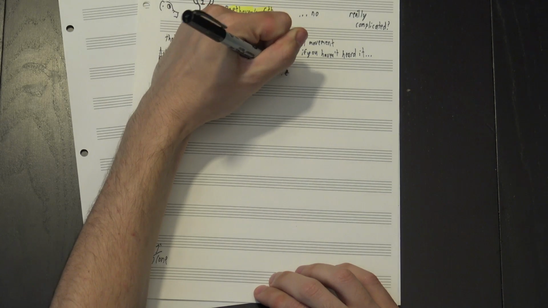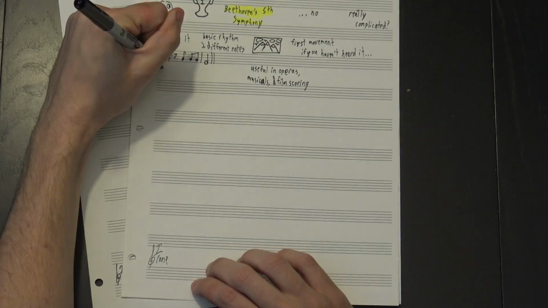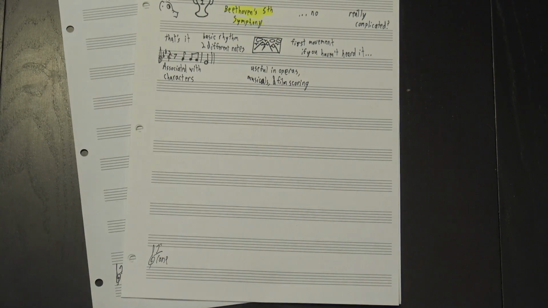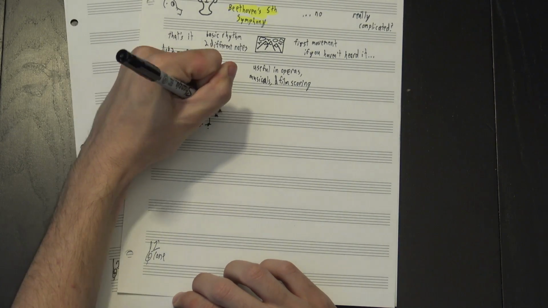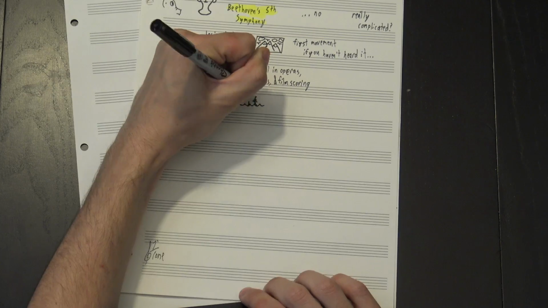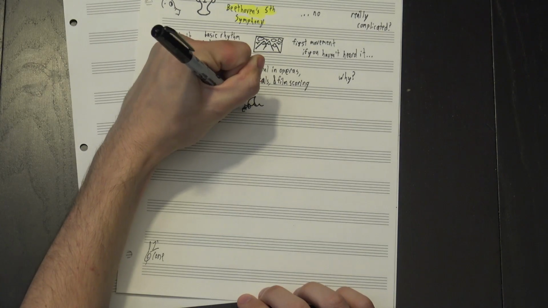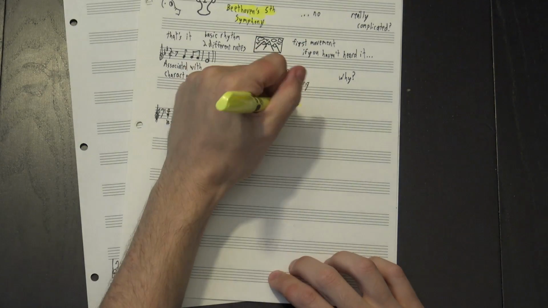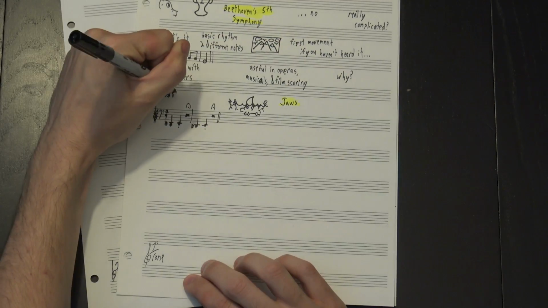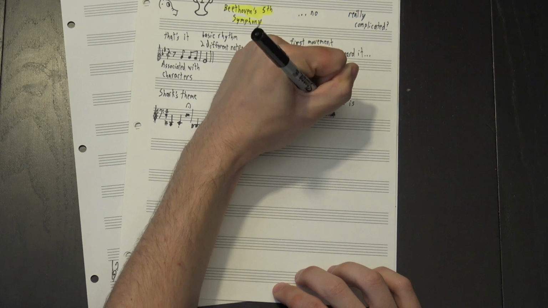Motifs are especially useful in operas, musicals, and film scoring where they can be associated with specific characters. For instance, if I play this, many of you are suddenly thinking about sharks. Why? There's nothing particularly sharky about minor seconds, and yet anyone who's seen Jaws or even just heard the music will instantly recognize that as the shark's theme.